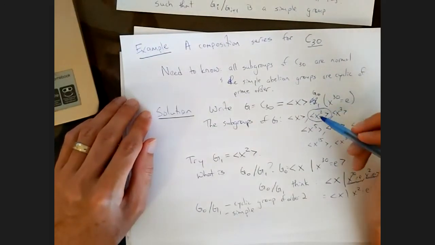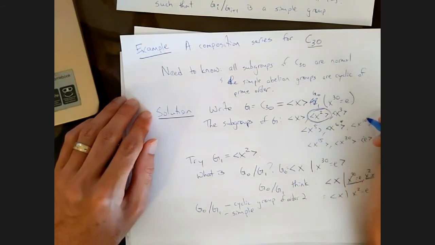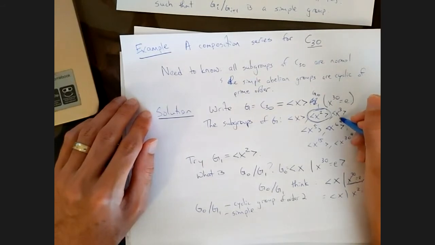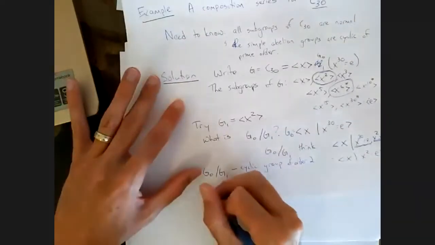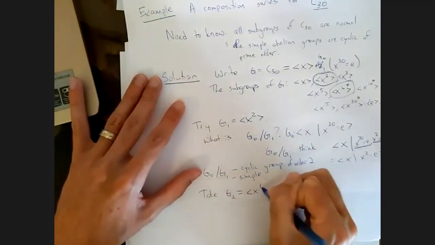Now we have to find a subgroup contained in this G1 whose quotient is simple. The subgroups contained in this group are basically all the ones where 2 divides the power. But you can just try G2 to be the cyclic group generated by x to the 6.